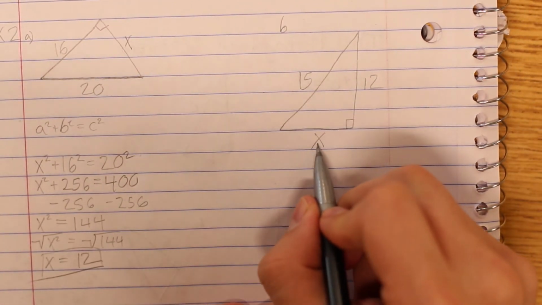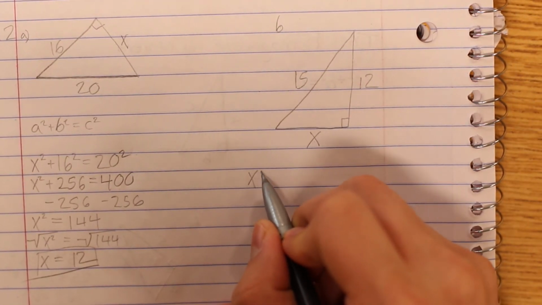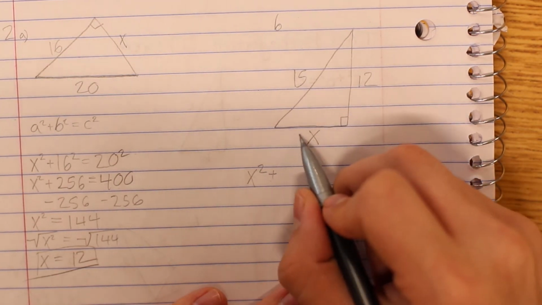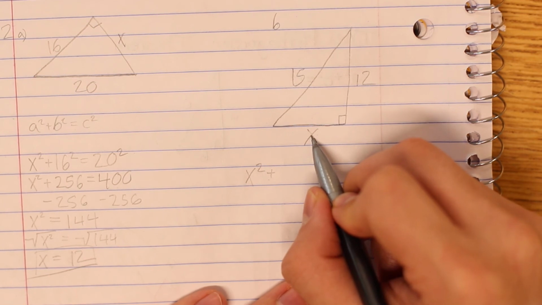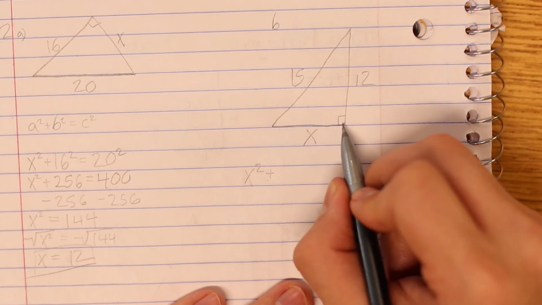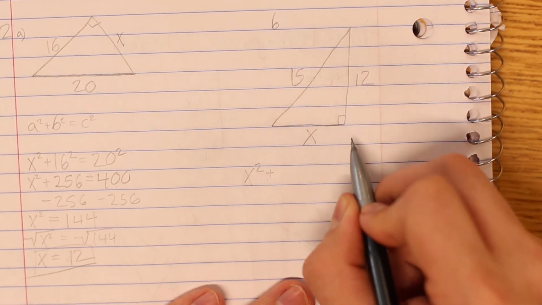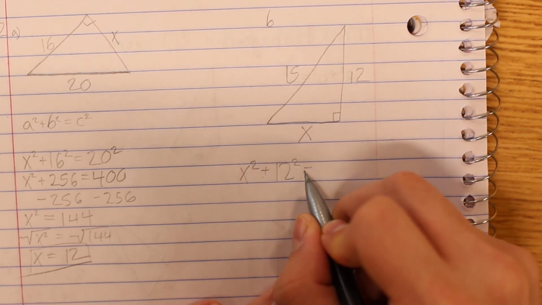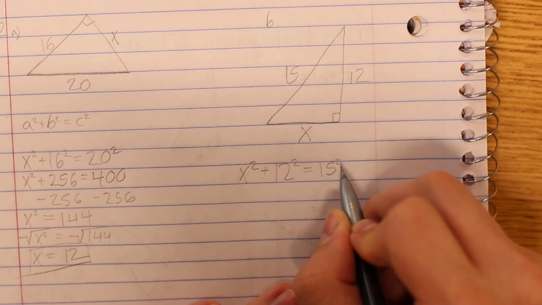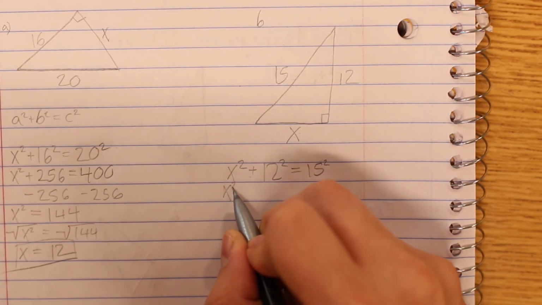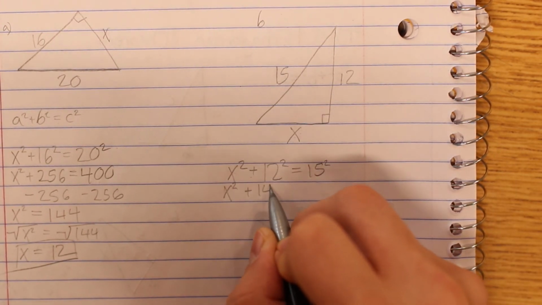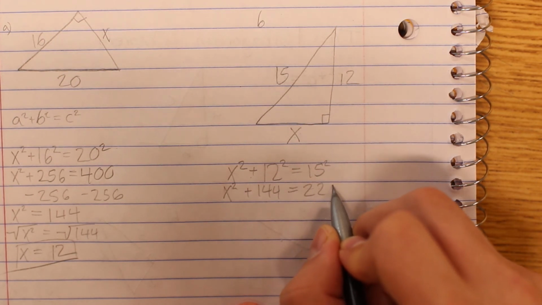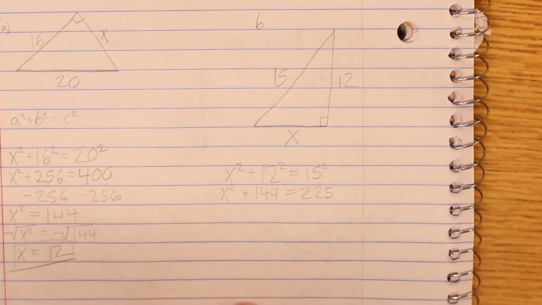Okay, next. We have this one over here. Let's go ahead and write it down. So if x is one of our legs, let's put it in the front. Makes it easier, I think. So x squared plus, what's the other leg? Besides x, what else do we have as a leg? Well, what else makes the right angle? We have this, and we have 12 squared equals 15 squared. So we have x squared plus 144 equals 225. Okay?